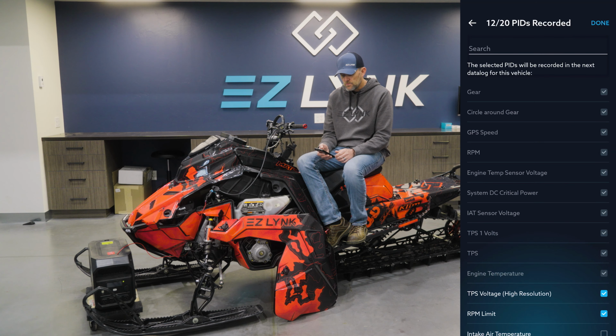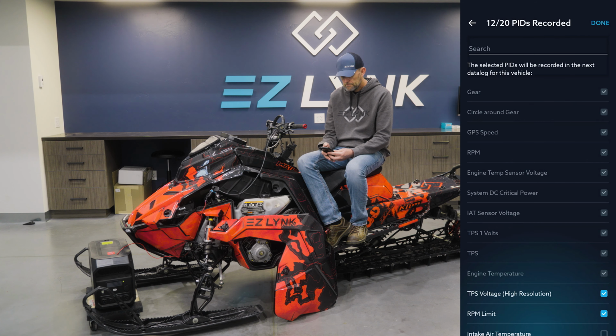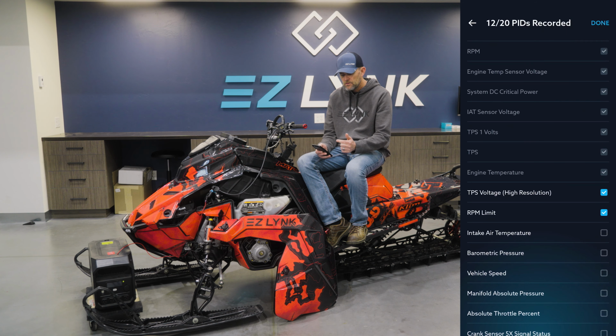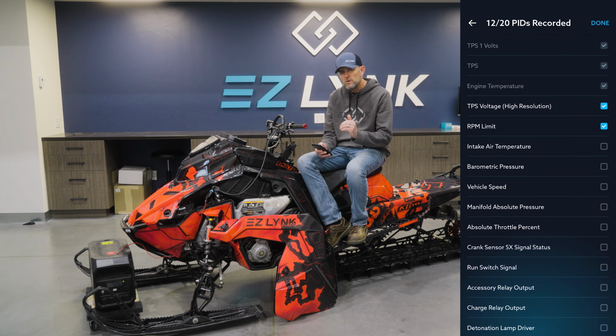Also, one more thing, we'll back up just one screen real quick. On the home screen, anything that you have on your dashboard screen is going to be automatically set to record. So keep that in mind. You can set all of those ahead of time for your main PIDs that you'd like to record, and then go in and add more in the background. We'll go back in here and you can see everything that we have selected on the right-hand side of the screen. You can select, deselect, however many you want, up to 20 PIDs.